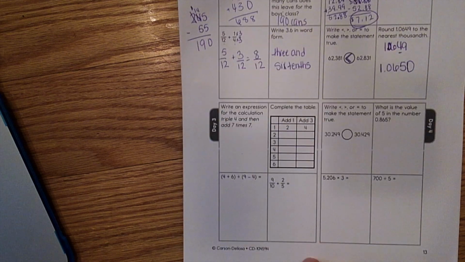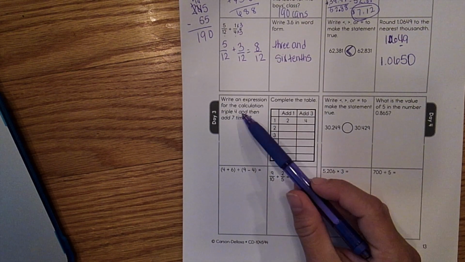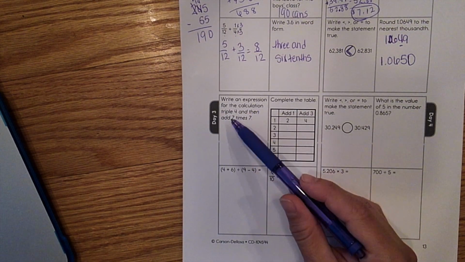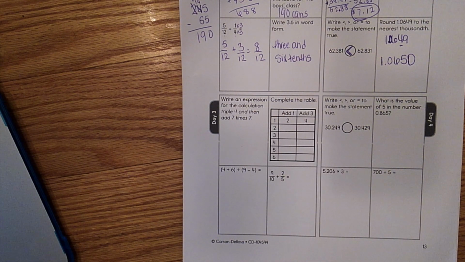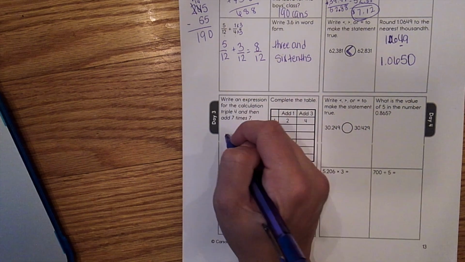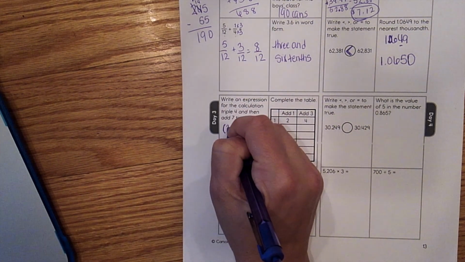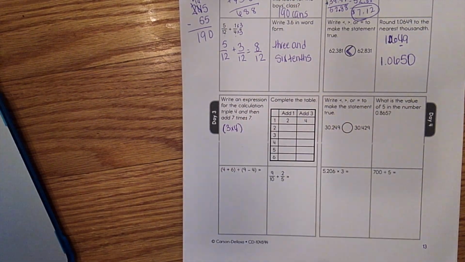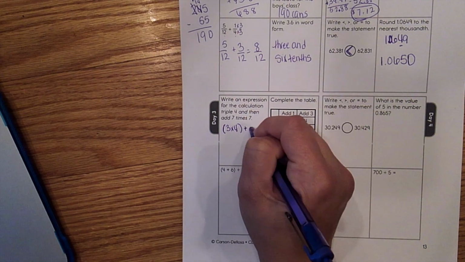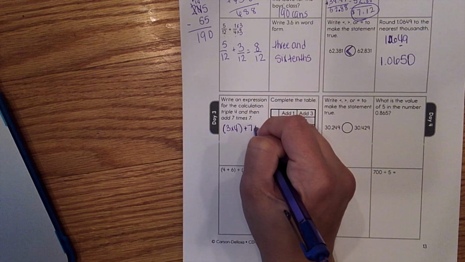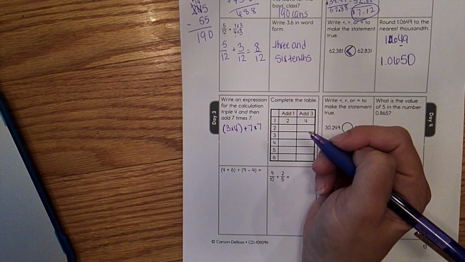All right. Day 3, write an expression for the calculation triple 4, then add 7, then times 7. An expression. It doesn't even ask for an answer, guys. It just says write the expression. First, I'm going to do triple 4. Triple is 3, so 3 times 4 in parentheses, because that's the first thing I have to do. Then I'm going to add 7 to that, and then I'm going to multiply by 7.